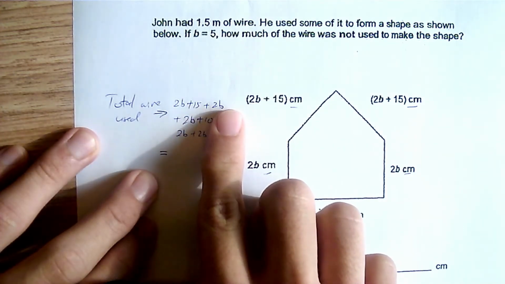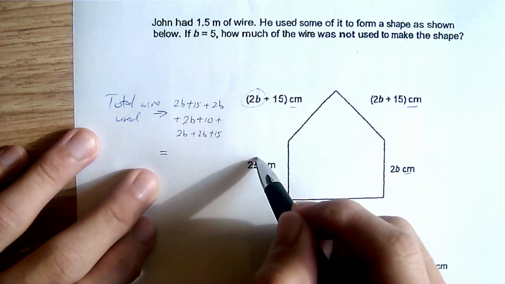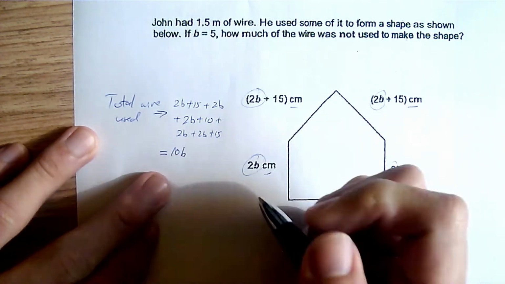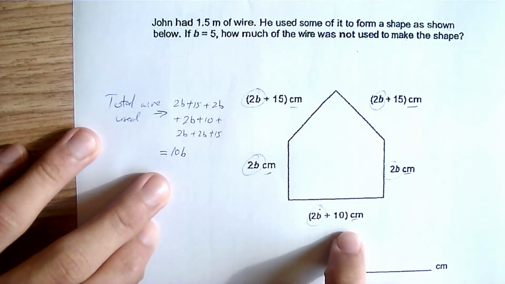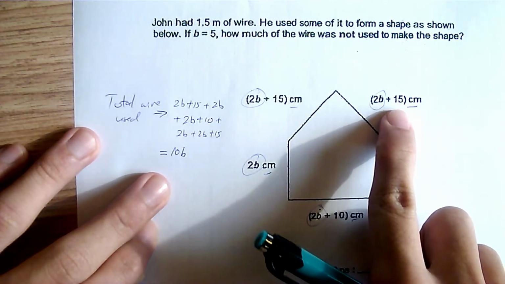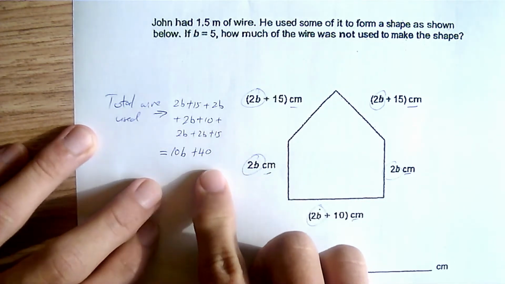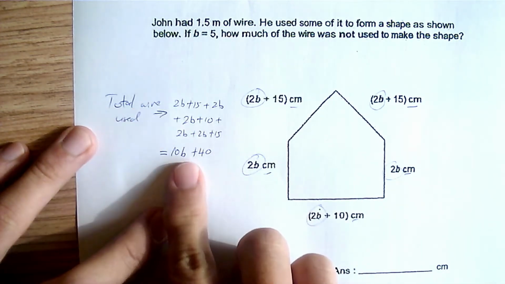So let's add all the variables up together. 2b plus 2b plus 2b plus 2b plus 2b will give us 10b. Okay, 15 plus 10, 25. 25 plus 15, that will give us 40. So it's plus 40. So this is the total wire used.